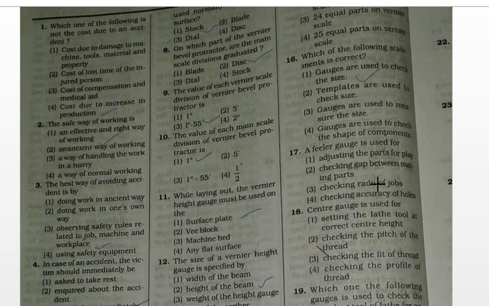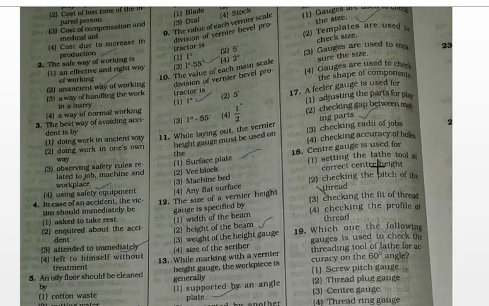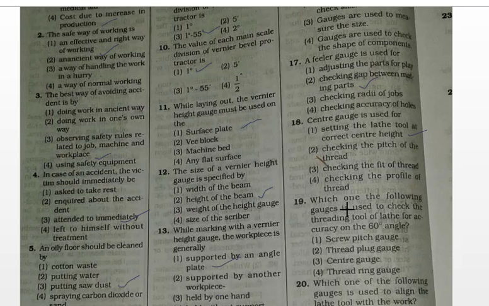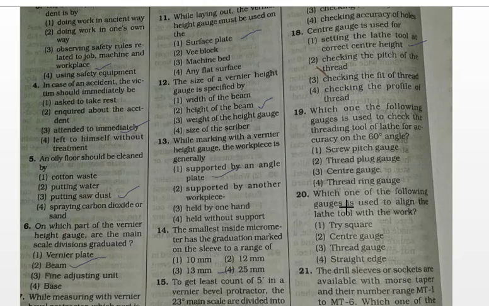The feeler gauge is used for checking gap between matching parts. Center gauge is used for setting the lathe tool at correct center height. Which one of the following gauges is used to check the threading tool of lathe for accuracy on the 60 degree angle?